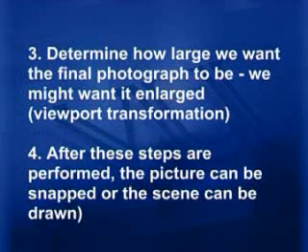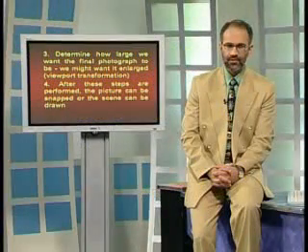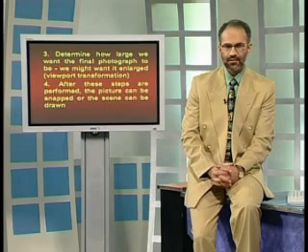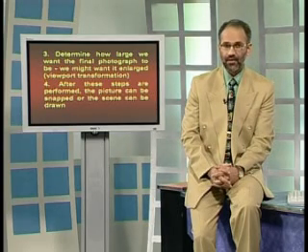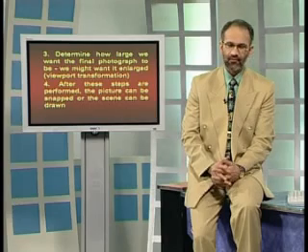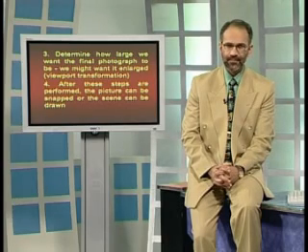Next step is to determine how large we want the final photograph to be, because we might want it to be a very enlarged view, and this would be the viewport transformation. In case of an ordinary camera, we have captured a scene, but ultimately how big do we want the print? That is decided thereafter. But it is part of the consideration. Before we get the final image, this has to be decided. So this decision will be made, and this would be coming under the viewport transformations head.